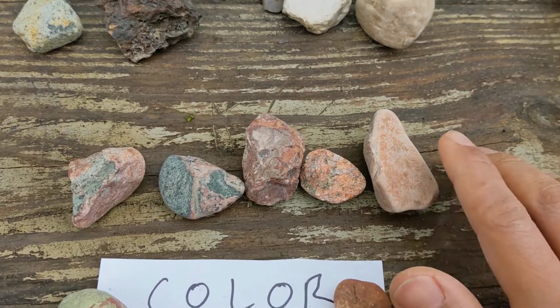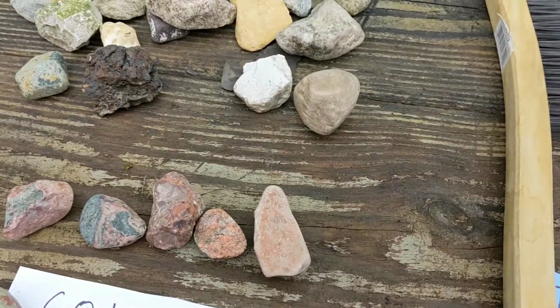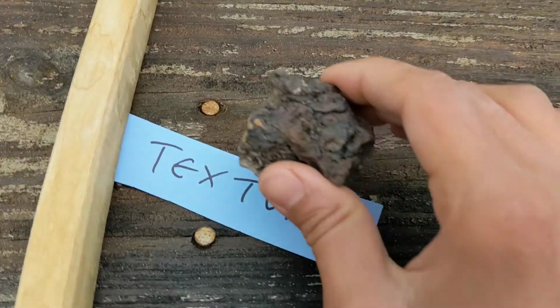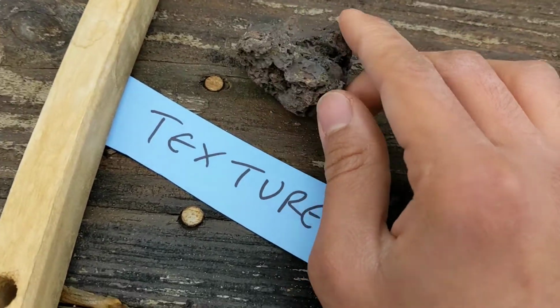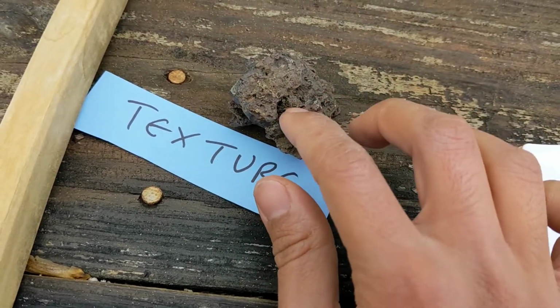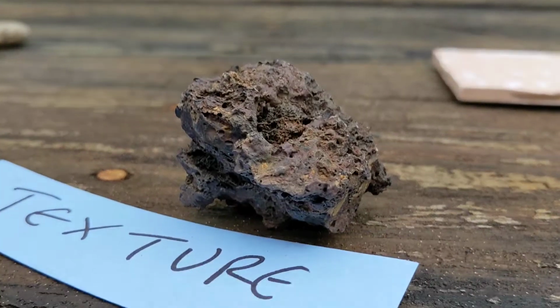Now, to know more about these rocks, I feel this one is kind of smooth, this one's kind of rough. I move on to texture. Texture is a way of understanding rocks based on how they actually feel. And one good example is this clod that I found. This rock is really rough with a lot of little holes in it. Now, to understand it a little bit better, I'm going to use this wire brush here.